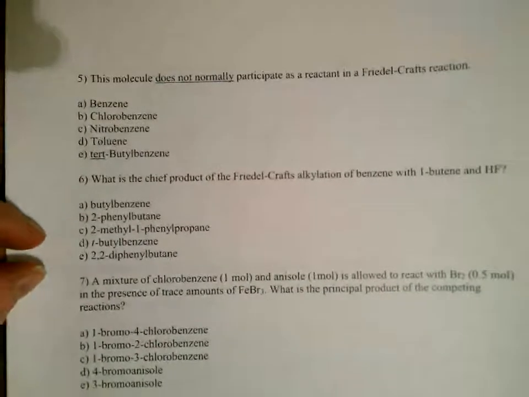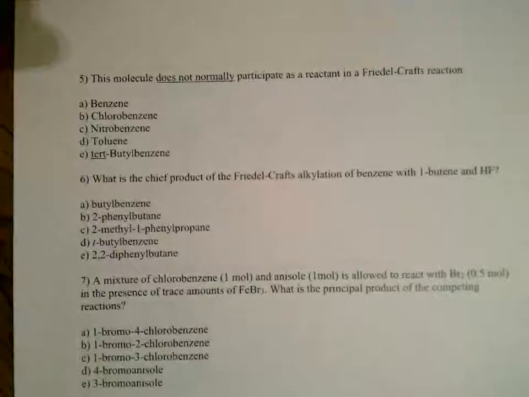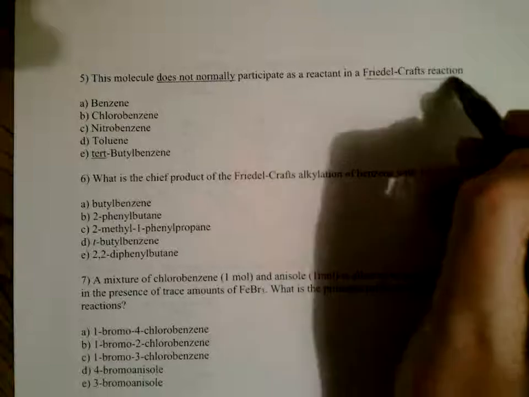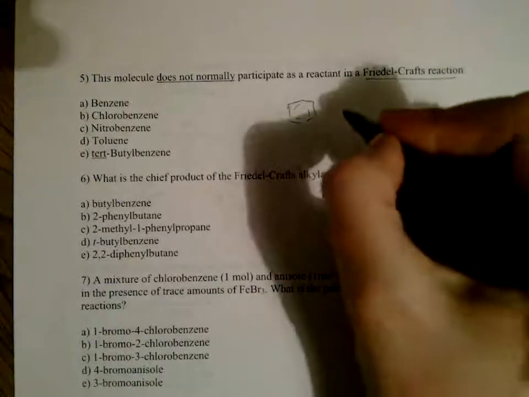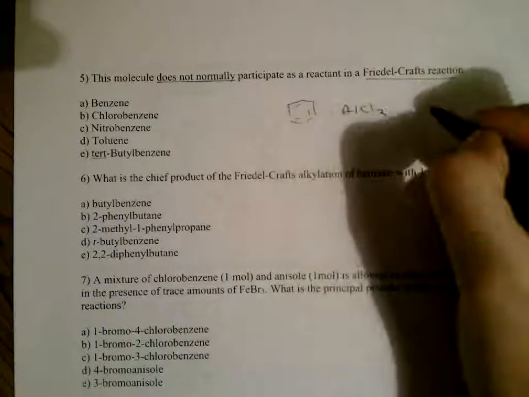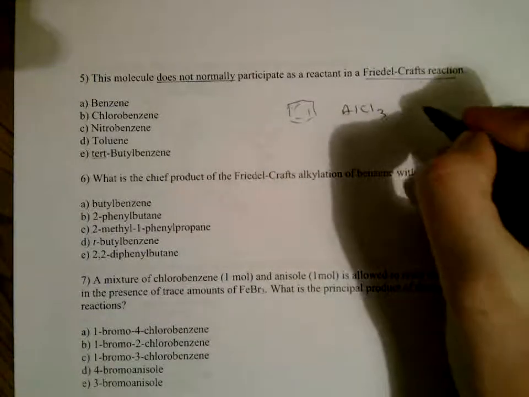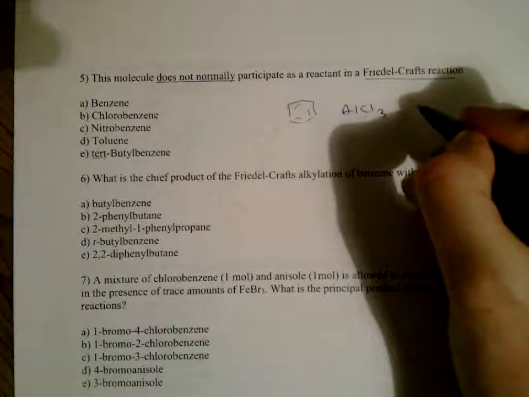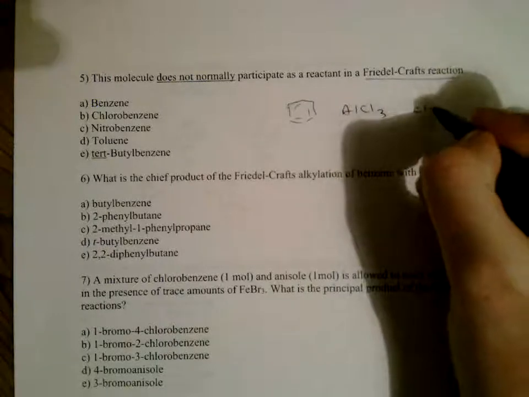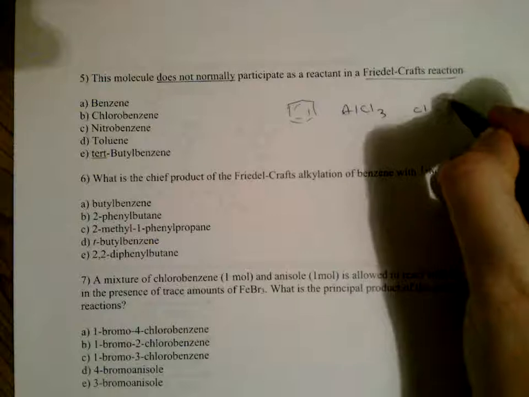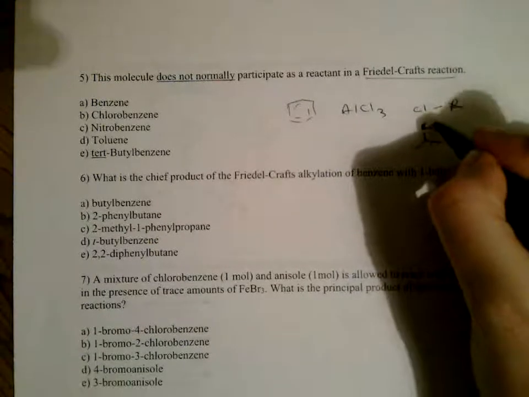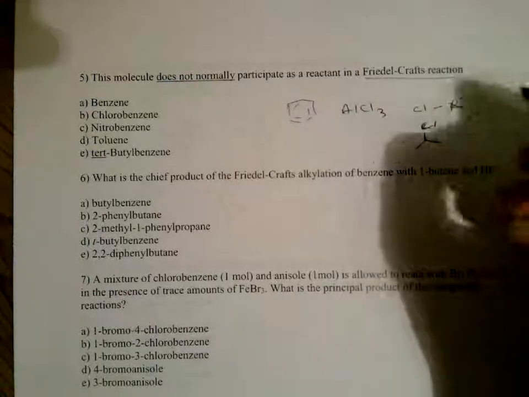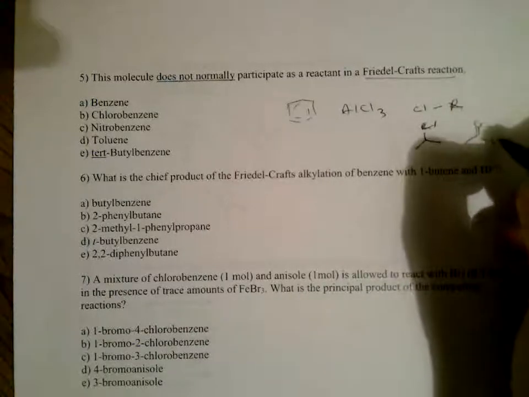Okay, number 5. This molecule does not normally participate as a reaction in a Friedel-Crafts reaction. So, Friedel-Crafts reaction, again, needs a benzene ring. It wants to be an activated benzene ring, so if that's possible, that's better. If it's a strongly deactivated benzene ring, it's not going to work. And then you need something that has, I'm going to call it CLX or CLR. So you either need an alkyl halide or an acyl halide.